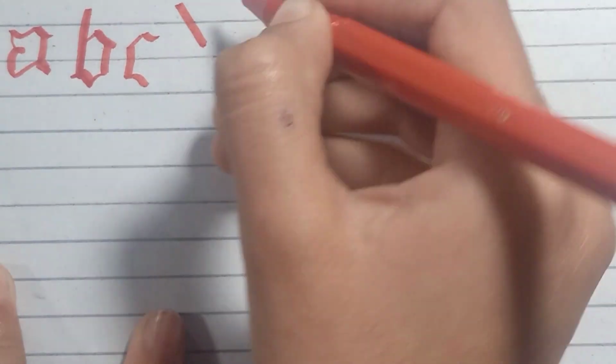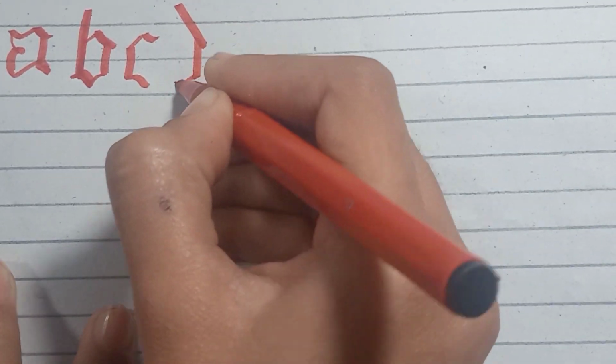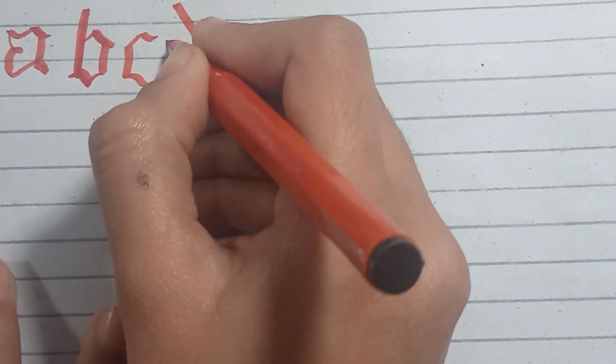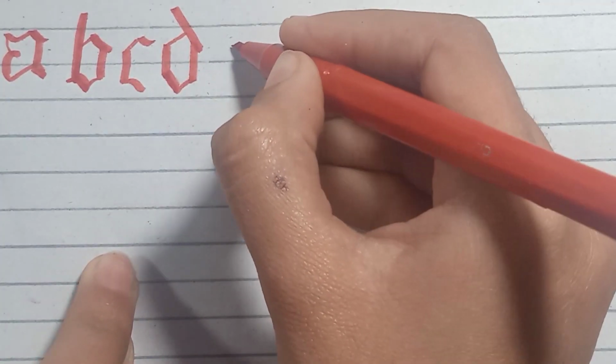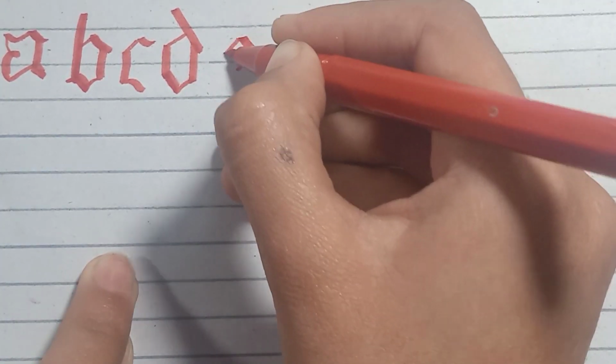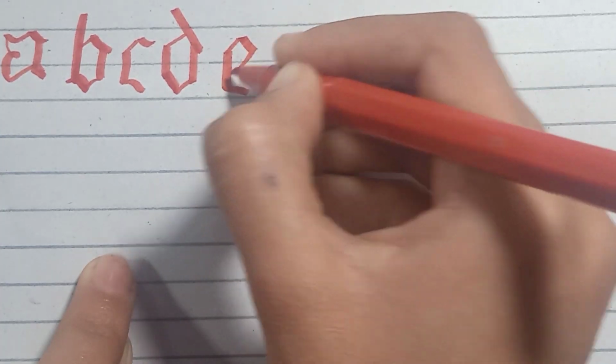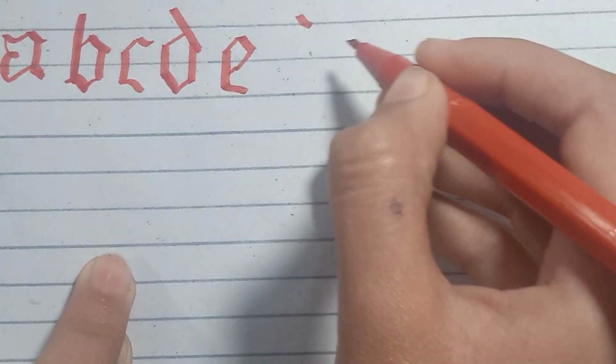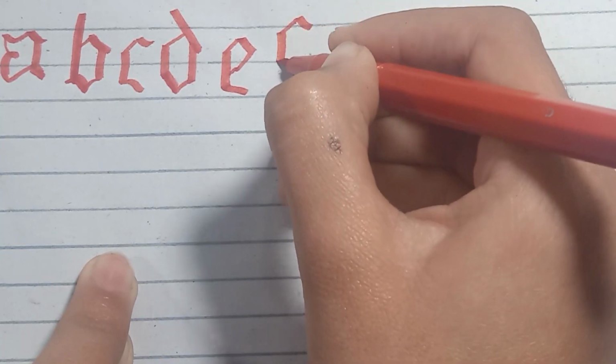And now it's turn to write D here, and after that we will move ahead towards the E, and here we are learning how to write E in Gothic calligraphy. Now it's time to learn how to write F in Gothic English calligraphy.